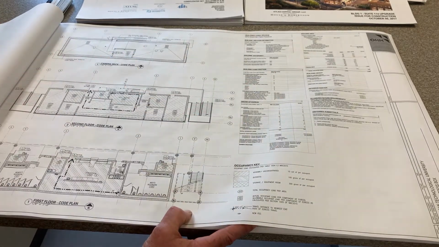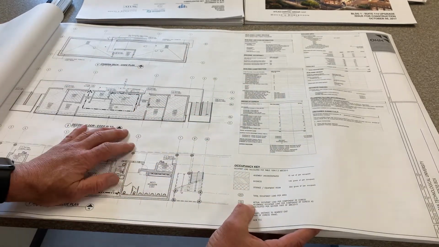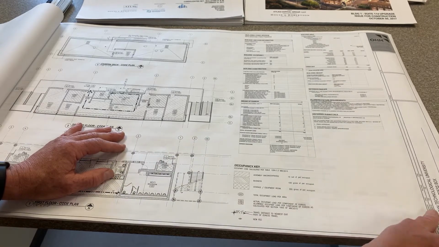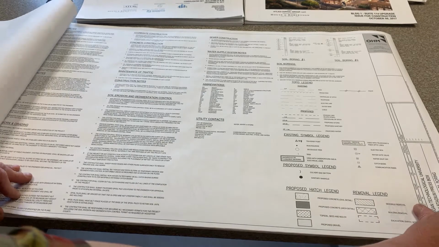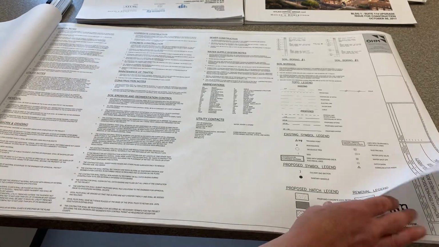This isn't a huge project, so these are actually pretty small. Sometimes these will take up to 4 pages. Here we have notes and legends, what's typically on a set of plans.